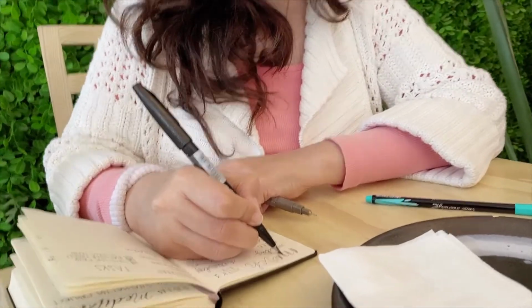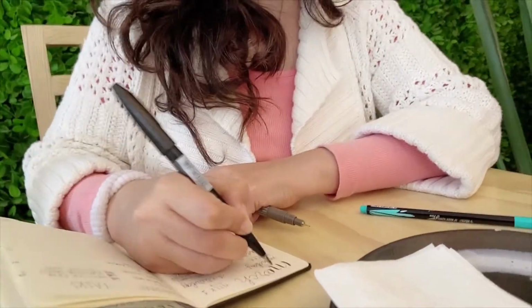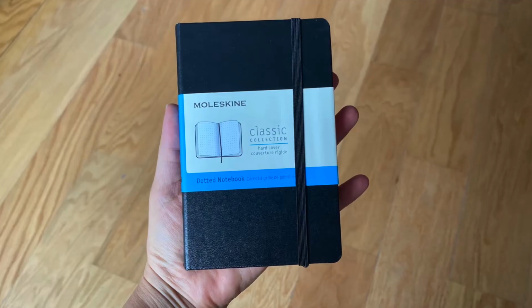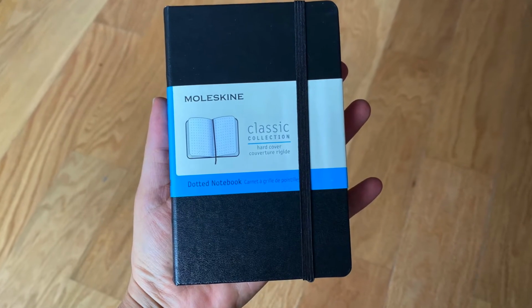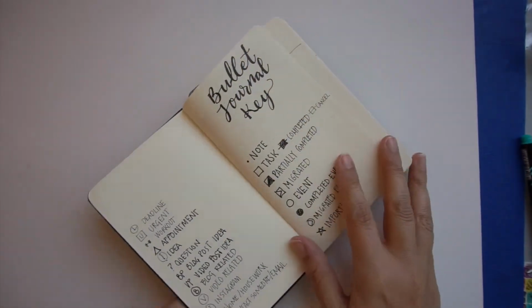I'm also going to suggest some ways in which you can incorporate it in your own life and how it can be of great benefit to you. So let's get started. This is a Moleskine bullet journal. It's very small and practical. It's called a pocket size and I really like it.